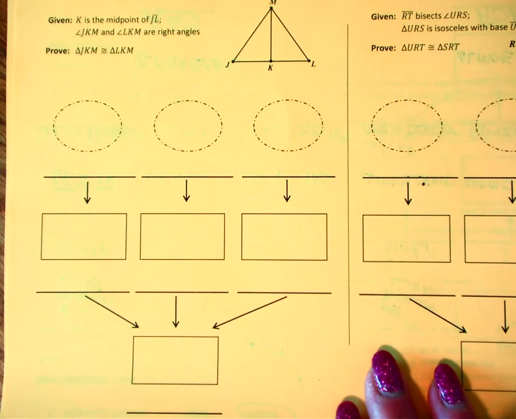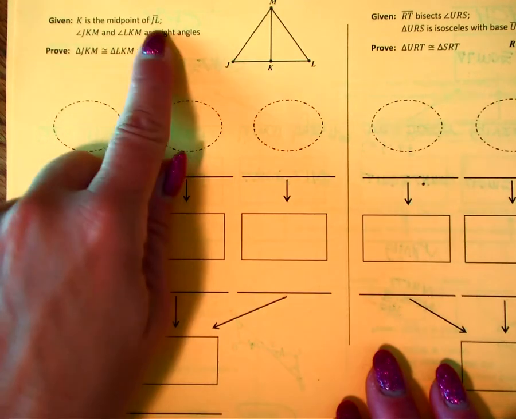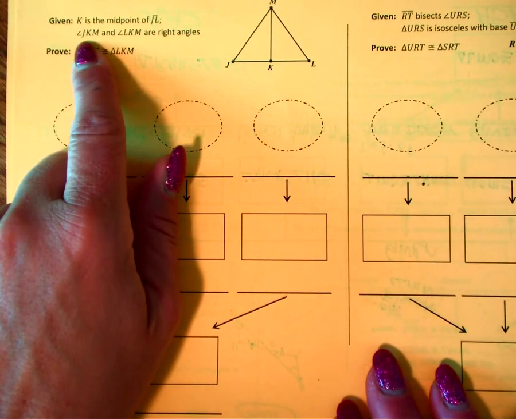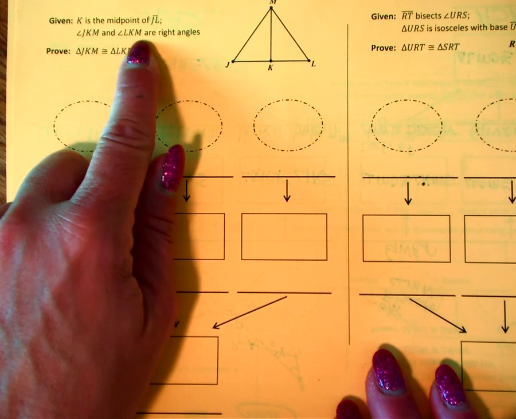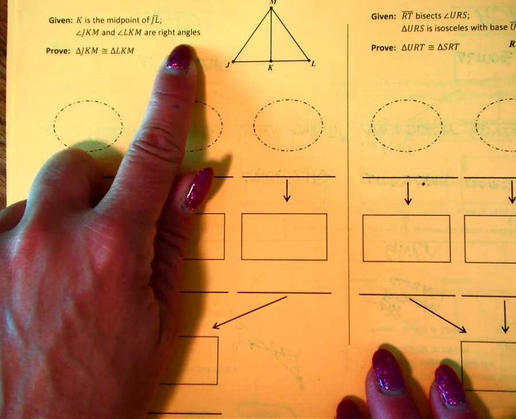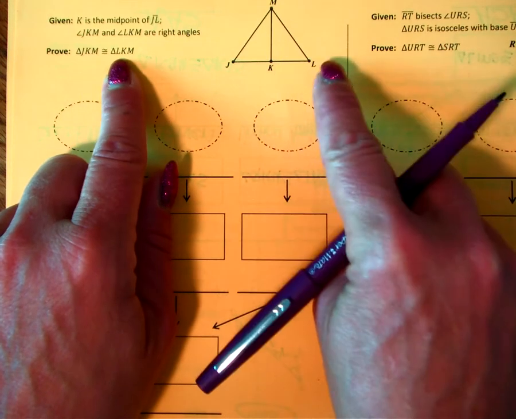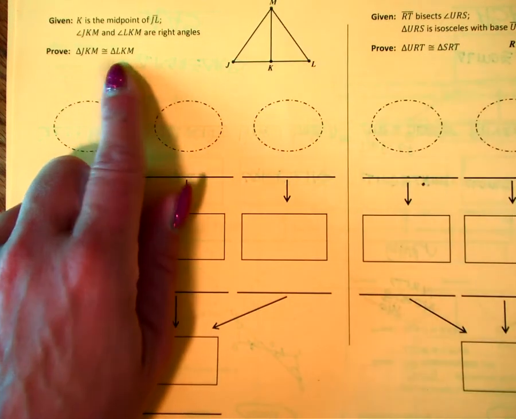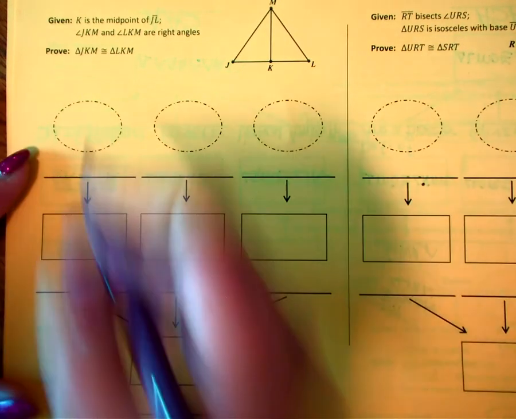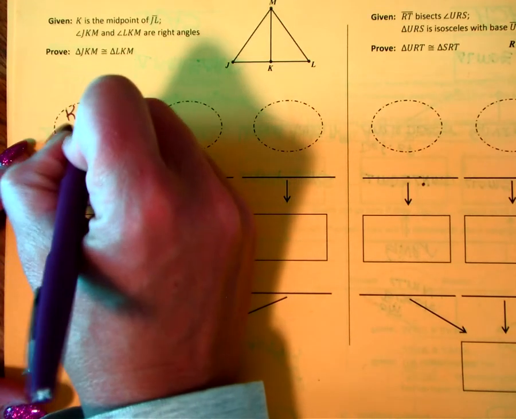Okay, so K is the midpoint of JL, segment JL, okay, and I'm given angle JKM and angle LKM are right angles. Okay, so I'm trying to prove that triangle JKM is congruent to LKM. Okay, so let's go ahead and start with what's given.